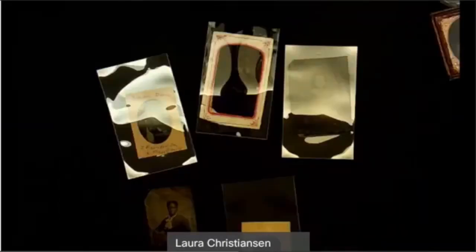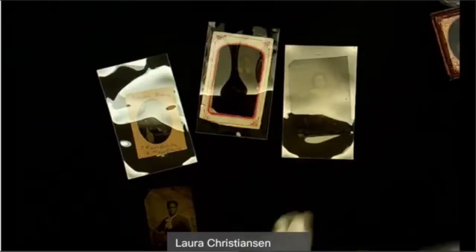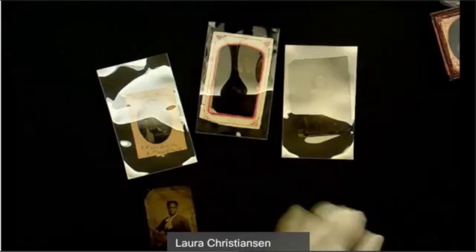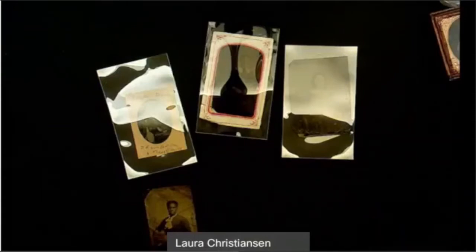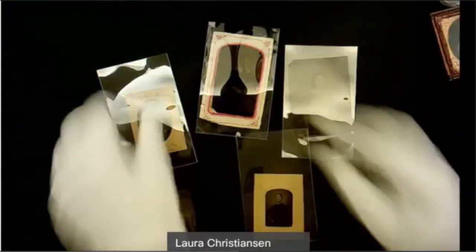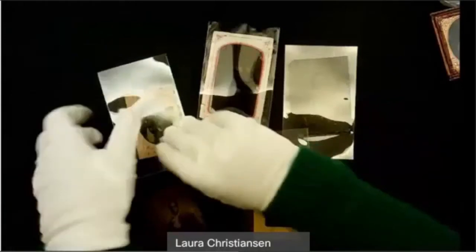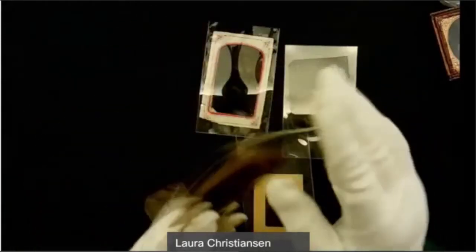Oh, and I've got to take them out of the sleeves because they are reflective. Well, hopefully you can kind of see them. Well, I won't make you sit here while I try to remove these from sleeves with gloves, which is super fun.